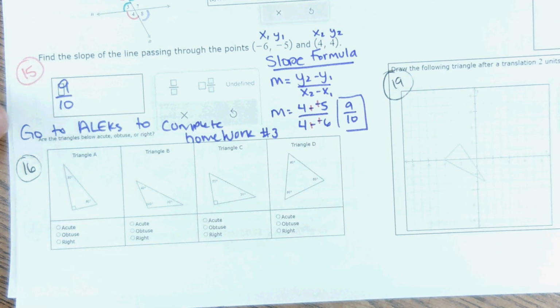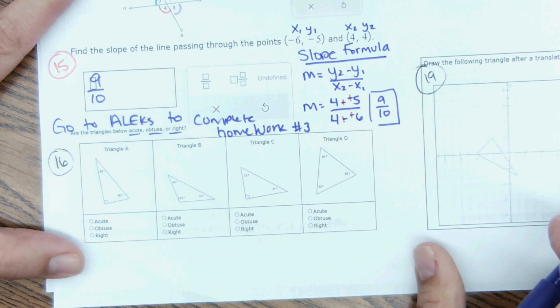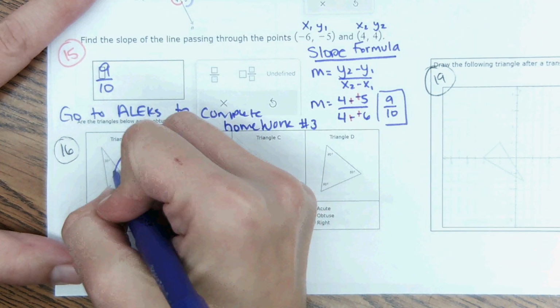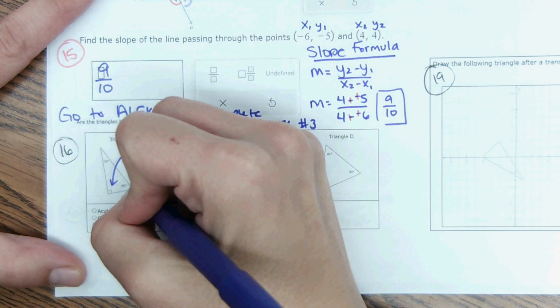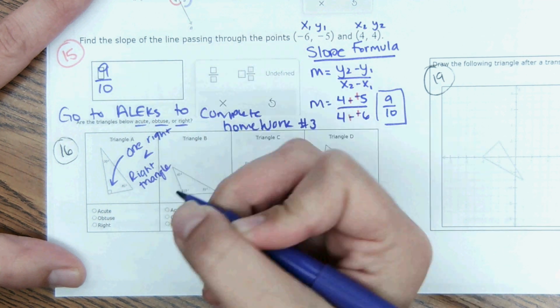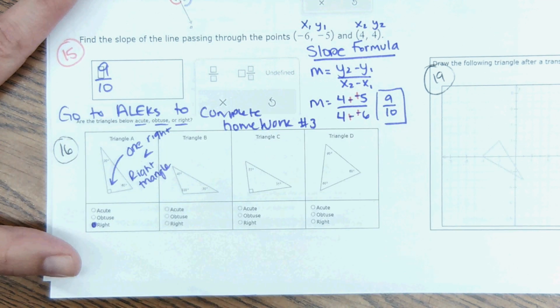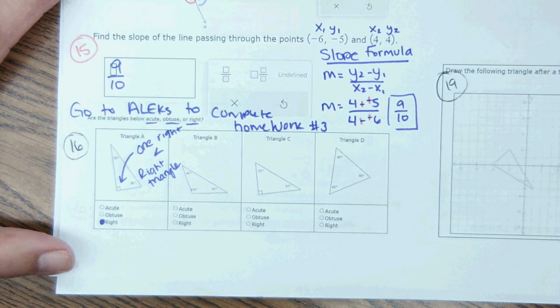16, it says, are the triangles below acute, obtuse, or right? Triangle A, it has one right angle, so therefore it's a right triangle. So if it has one right angle, it's a right triangle. I'm going to zoom in as well.